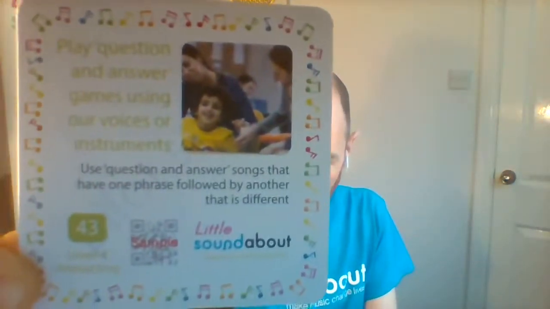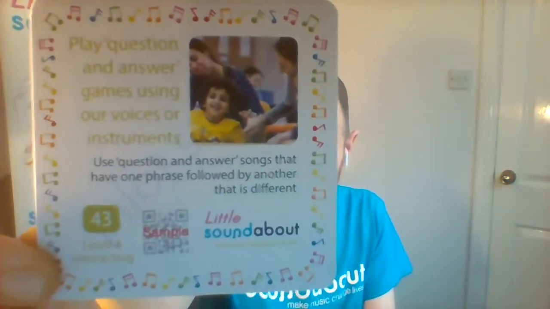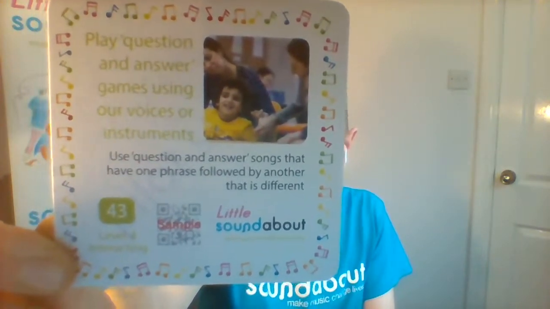Well, hopefully you like those sounds. I really like these wah-wah tubes. They can often get a room of people really focused and listening to that clean metallic sound. And when they're all played together, it can be a really relaxing experience. So today, I'll show you one more time, card 43: question and answer games using our voices or instruments.